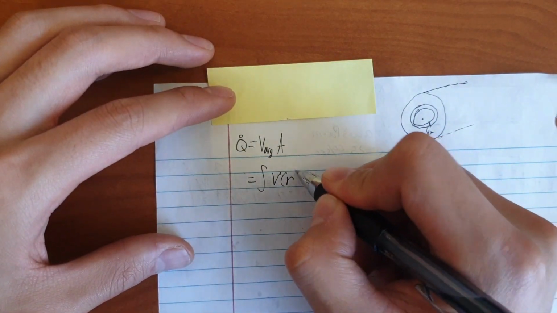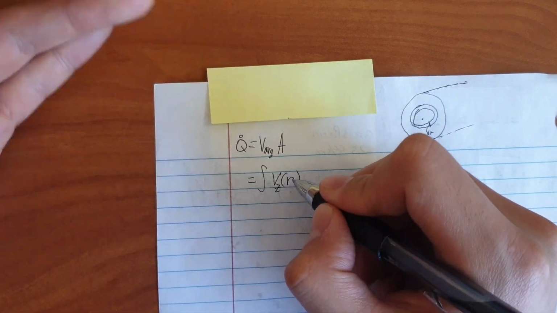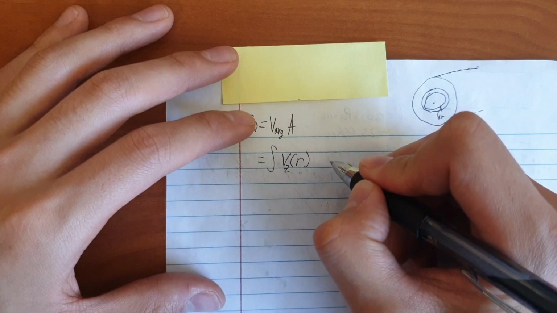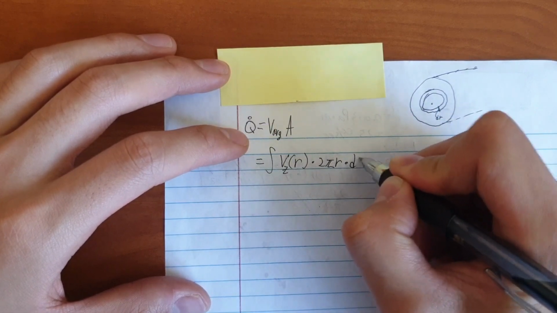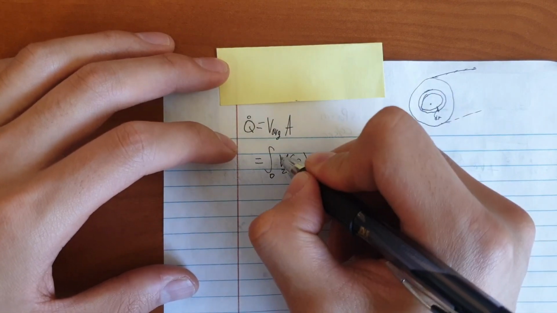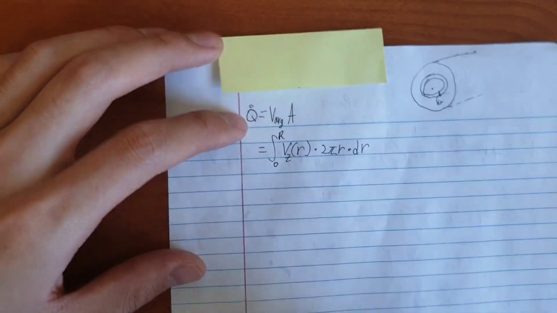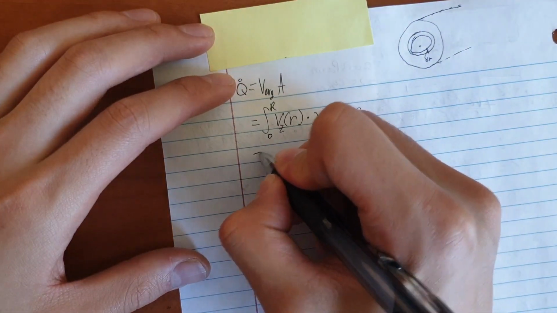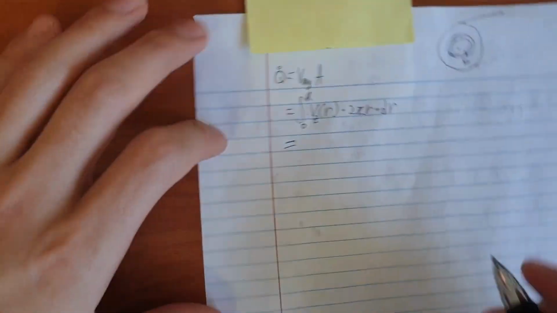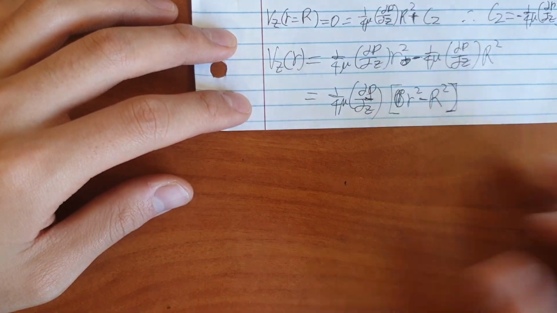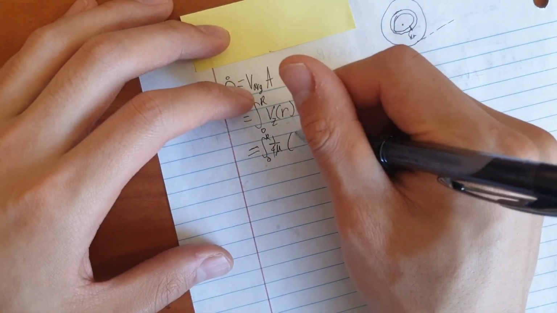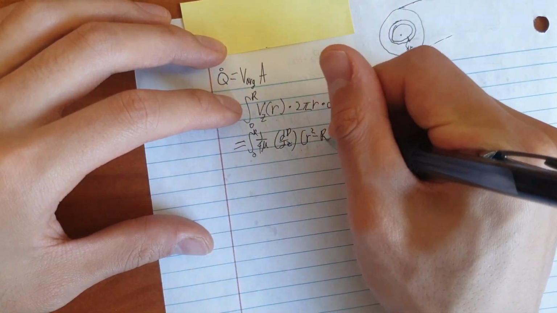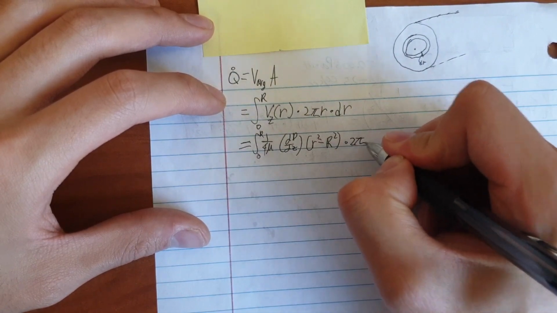So we can use Vz with respect to r, that's our velocity profile, times area, which is, as I said, 2 pi r times dr. And this only goes from 0, when r is equal to 0, to big R. Okay, so if we put our velocity profile in here, we get 1 over 4 mu dp dz times small r squared minus big R squared times 2 pi r dr.